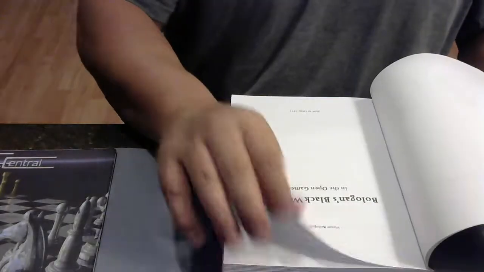And the format is kind of appealing. I can't really go too deeply into it. I forgot; I looked at this book and went into it a little bit, but okay.